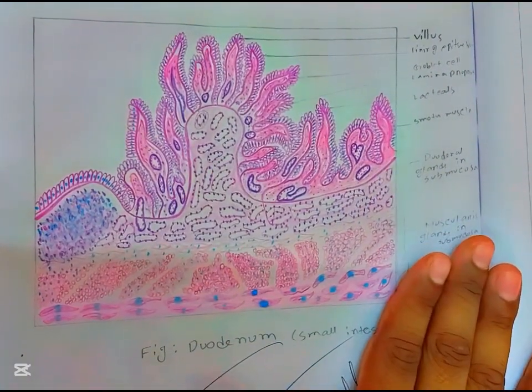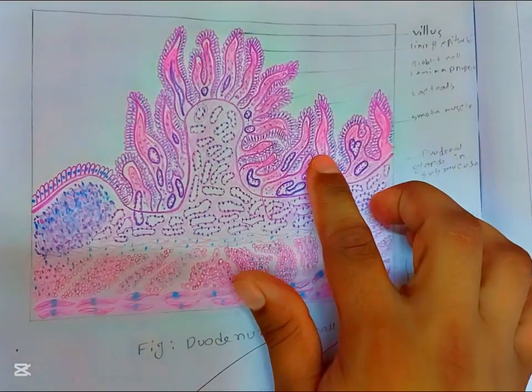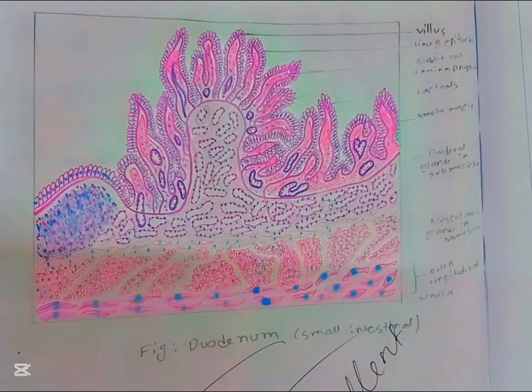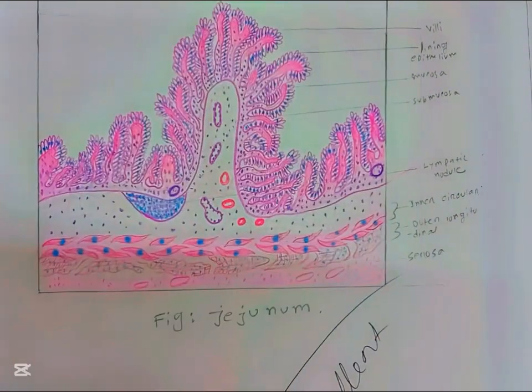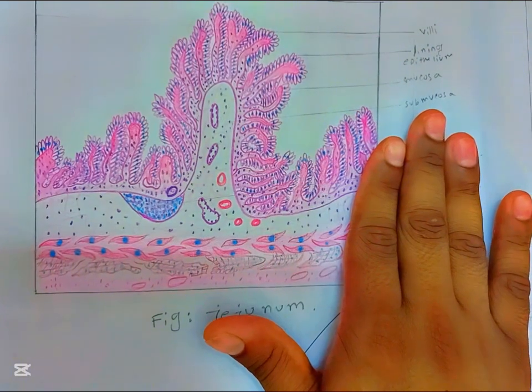This is the histological figure of duodenum, and the villi of the duodenum look tongue shaped. Then next is the histological figure of jejunum. This is the histological figure of jejunum.